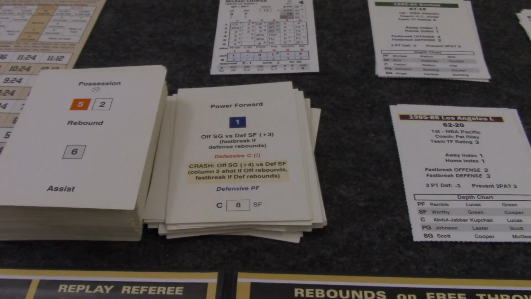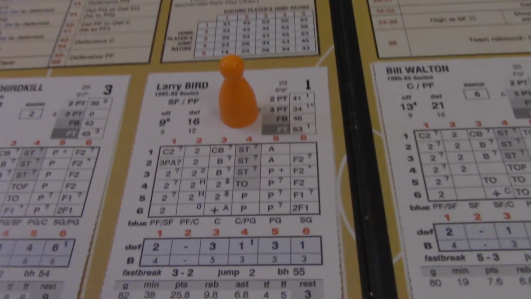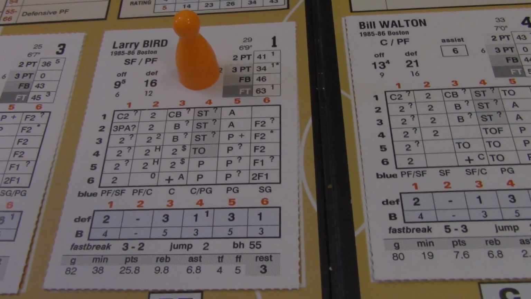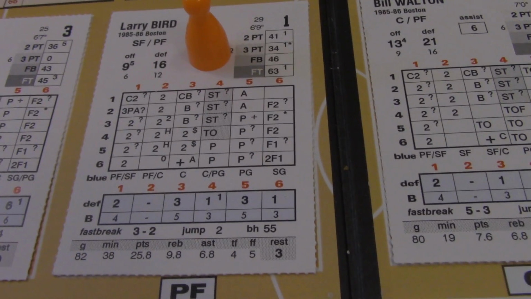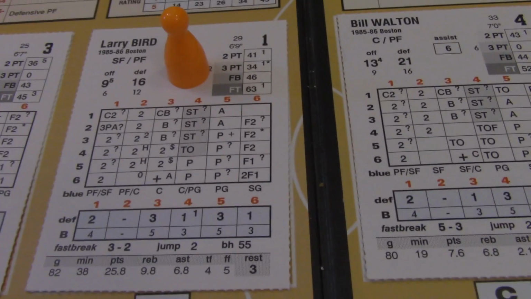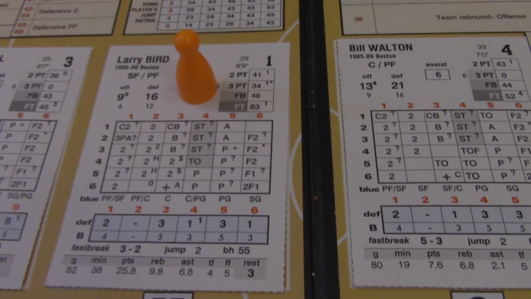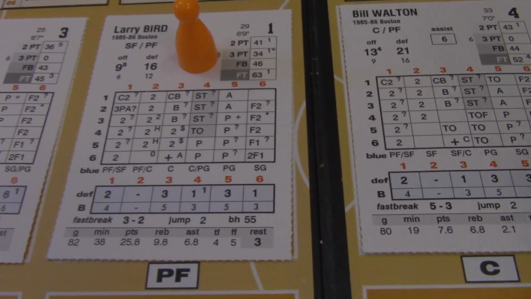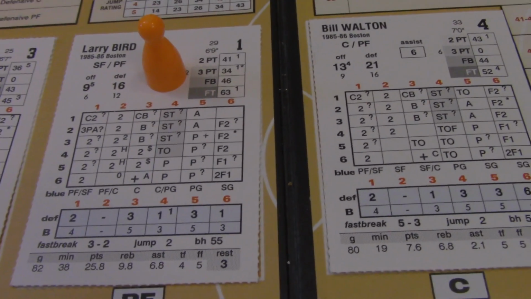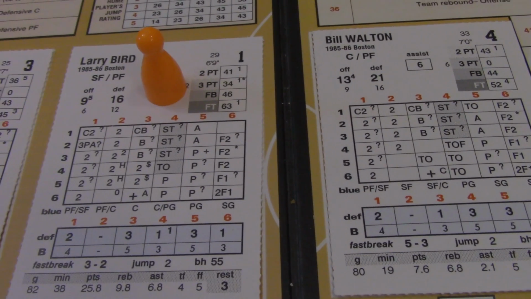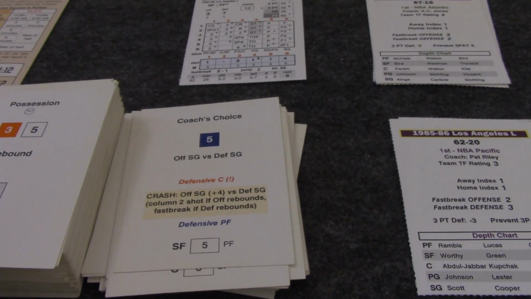The power forward has it, which is now Bird. And at 3-5, here's another column we haven't seen, and it's a 2 with the dollar mark. That means basically a money player, or a clutch player is how they refer to it in the rules. So if this was in the last 6 minutes of the game, then he would make that shot. Otherwise, it's a missed shot. So Bird misses again.